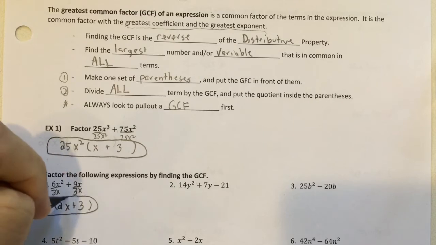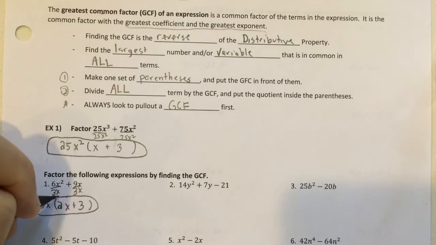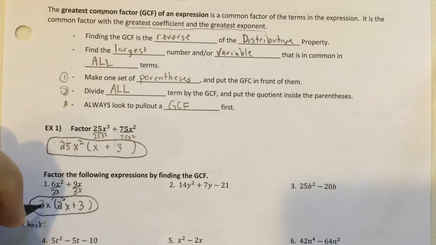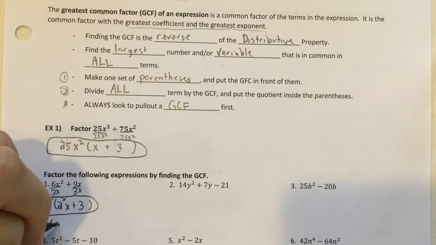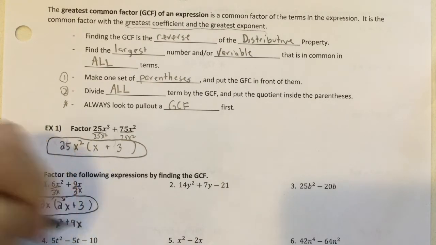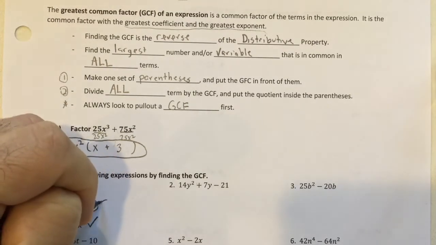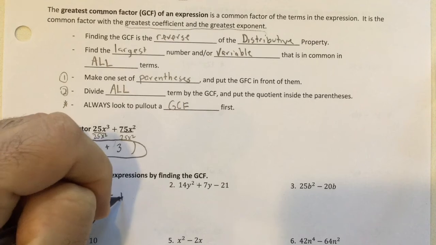And what you can always do is check with the distributive property. So here's my check. 3 times 2 is 6. X times x is x squared. And then 3x times 3 is plus 9x. So that does check. But again, this is the factored form, which is what we wanted here.